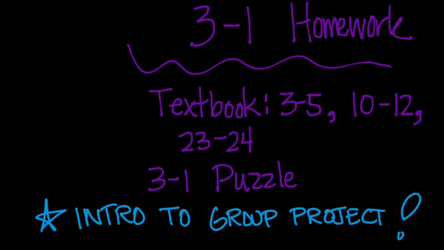So for homework, you're going to have 3-1 in the textbook, numbers 3 through 5, 10 through 12, 23 through 24, and then I will be giving you a puzzle as well to work on and introducing you to your group project.